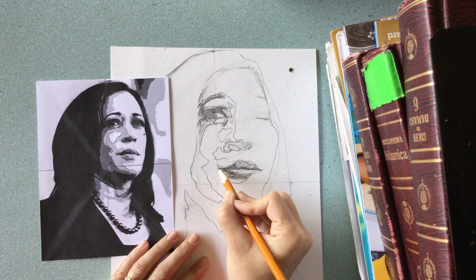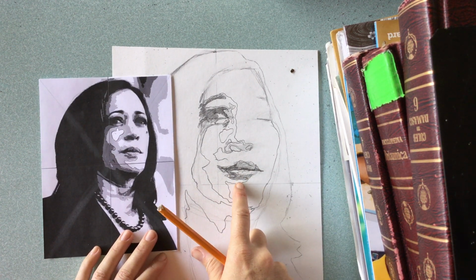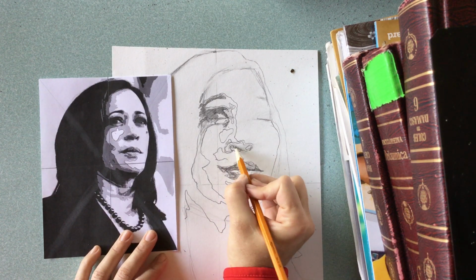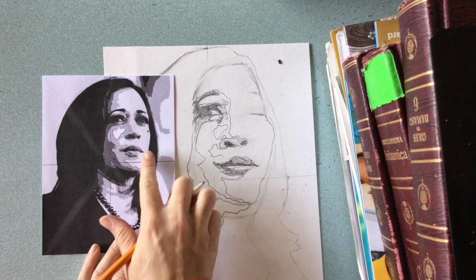But we're going to be doing this later at the end with watercolor. So do not add any shading to your actual drawing. This is just for demonstration purposes of how much more accurate it's going to start looking.